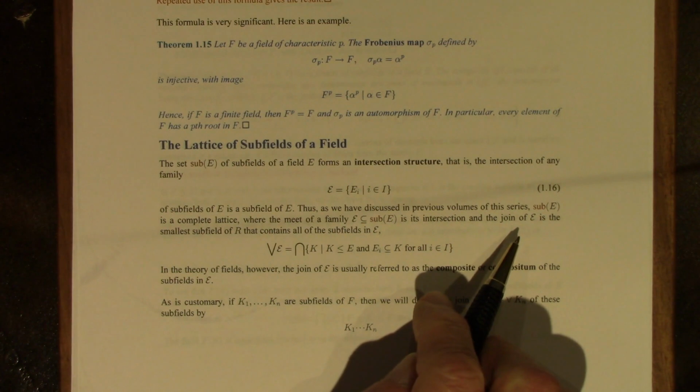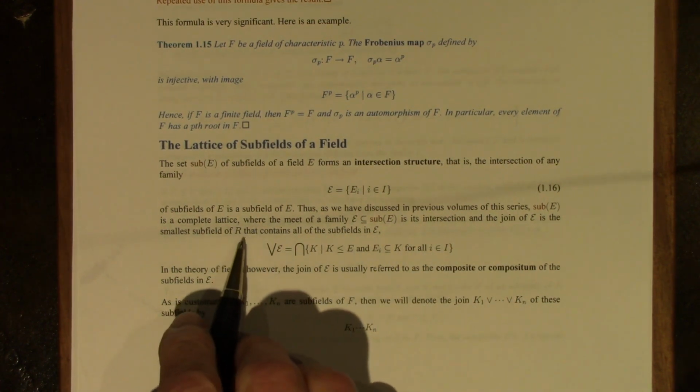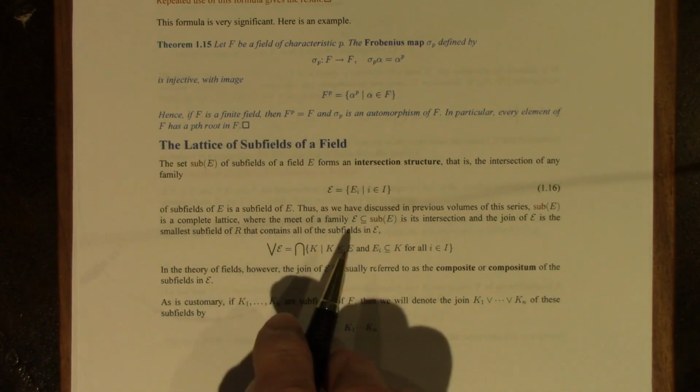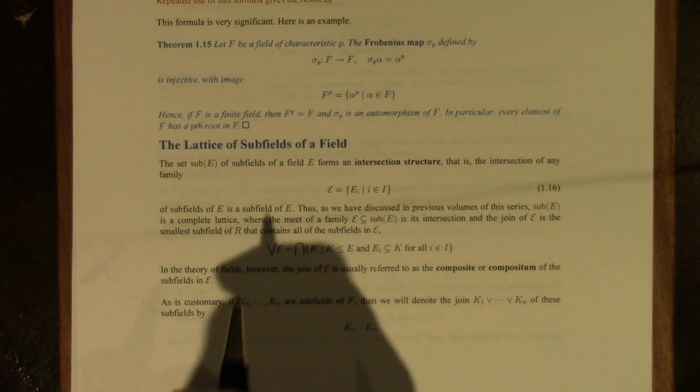It's almost never the union, but it is the smallest subfield that contains all of the subfields in the family.